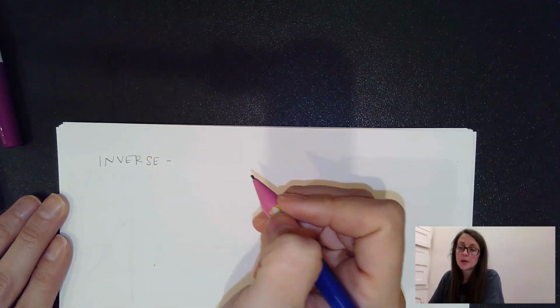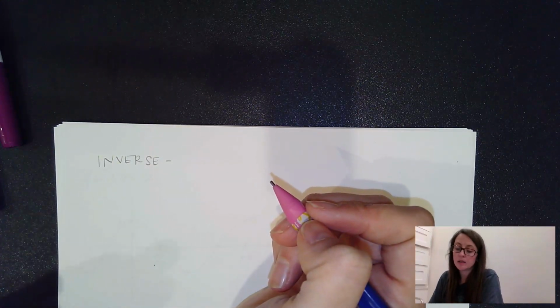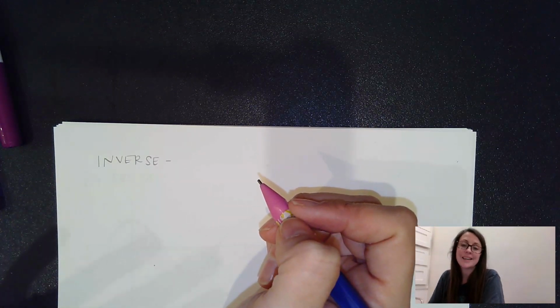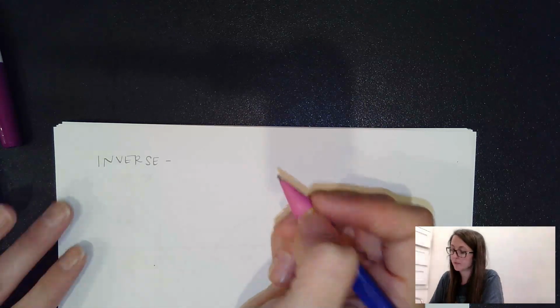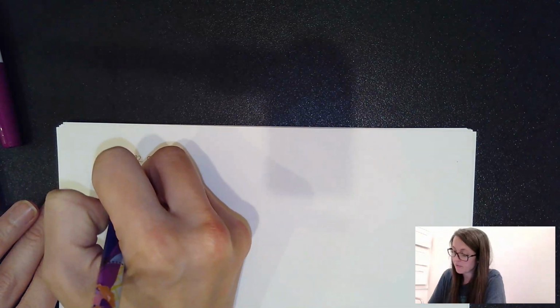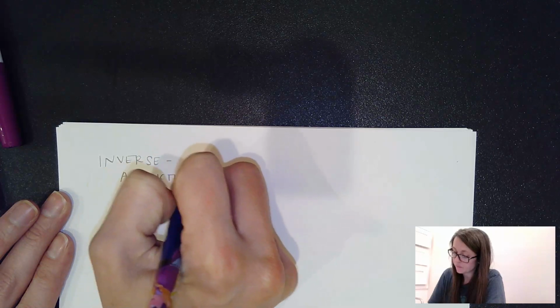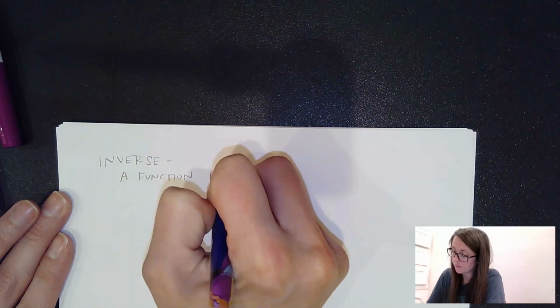Okay, so remember that a function has an inverse if, and only if, the function is one-to-one, right?